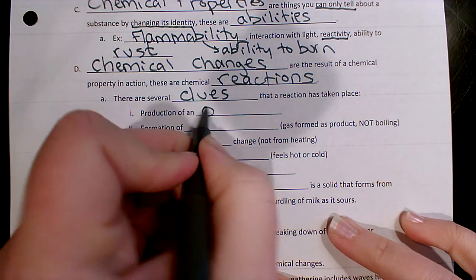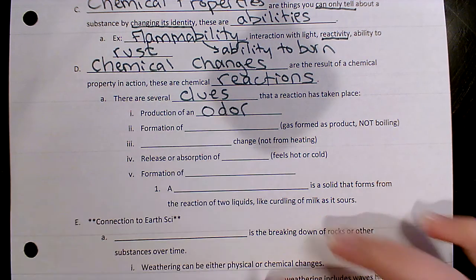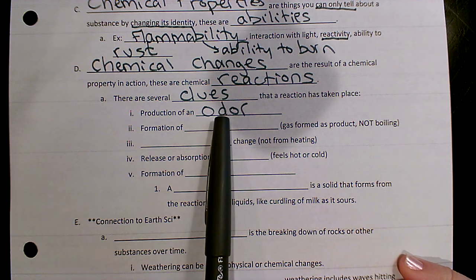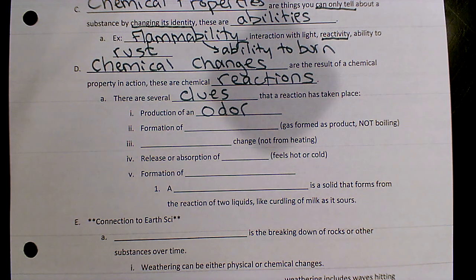So one is the production of an odor. You buy milk, you leave it in the fridge, and some time goes by, and what do you do to check if your milk has spoiled or not? Well, you're going to smell it, because there are chemical reactions involved in milk spoiling, and those reactions produce an odor that's not great. But that's a clue that a chemical reaction has occurred.